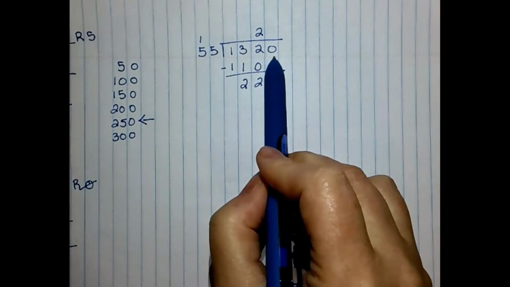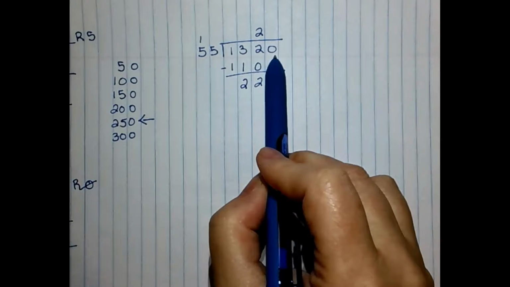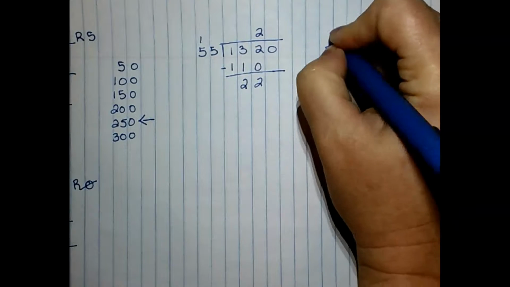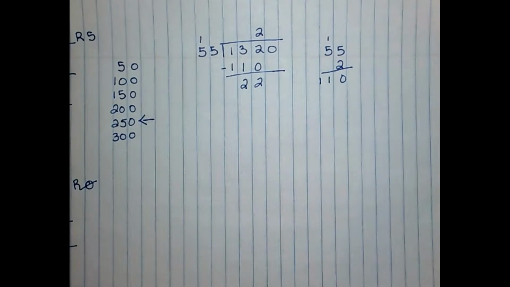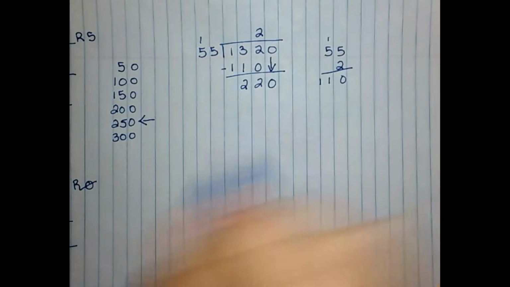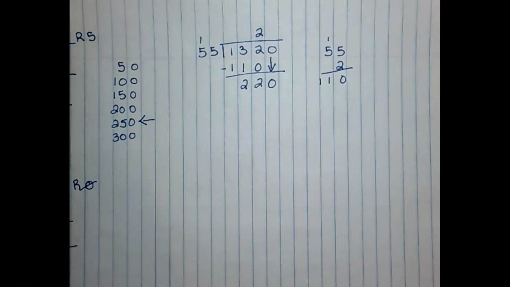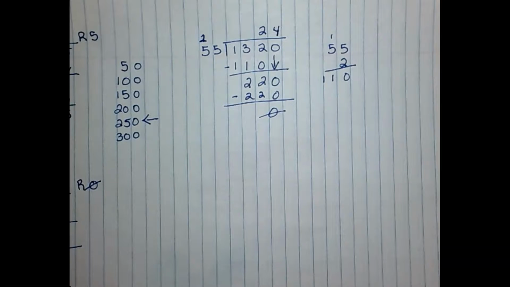I'm now at 22. I have a 0 here, and you may think that it's nothing, there's not anything there, and so we're done. However, if I were to check this, 55 times 2 is 110, and we have 1,320. So just like we would do with any other digit, we're going to bring down this 0. When we do that, we'll be able to divide again. Divide, multiply, subtract, and come back when you are done. And as you see, we now have an answer of 24 with a remainder of 0.